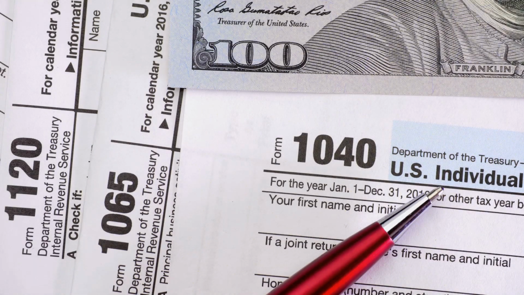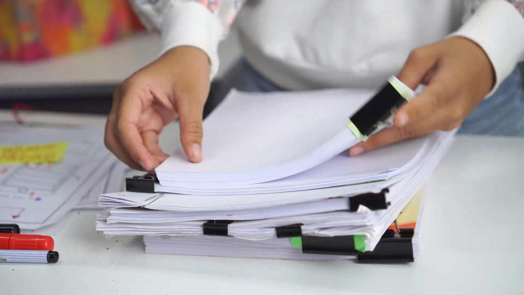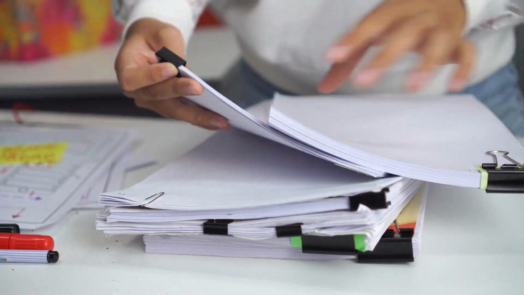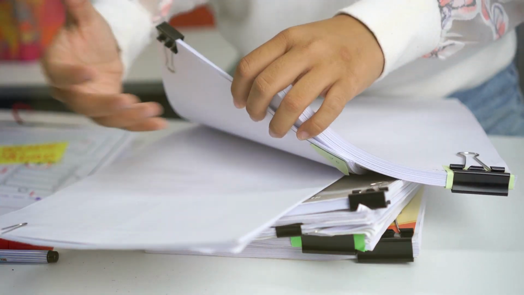Section 4. Filing your taxes, a step-by-step guide. Filing your taxes can seem daunting, but with a little organization, you'll get through it smoothly. It's not as scary as it sounds. With the right approach, you can tackle your taxes confidently.